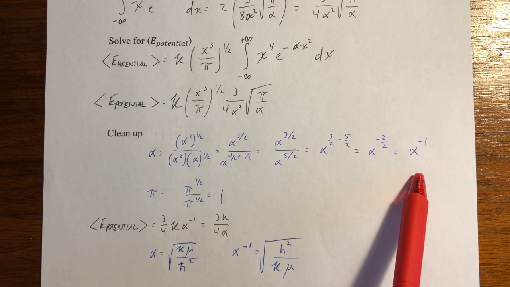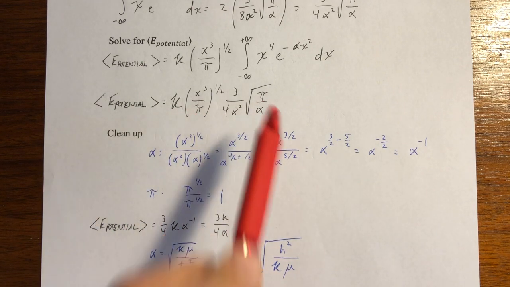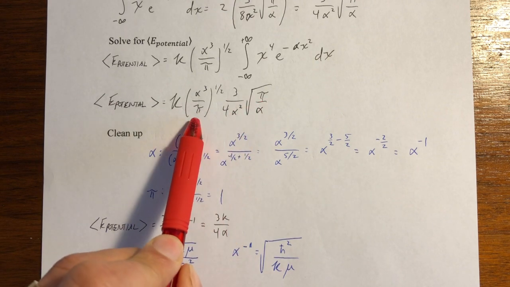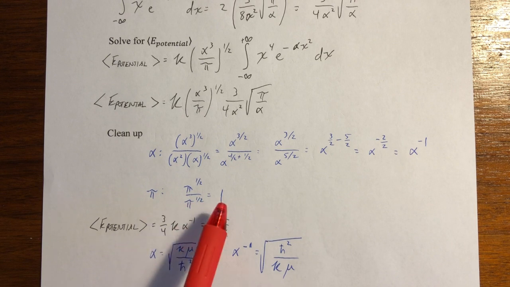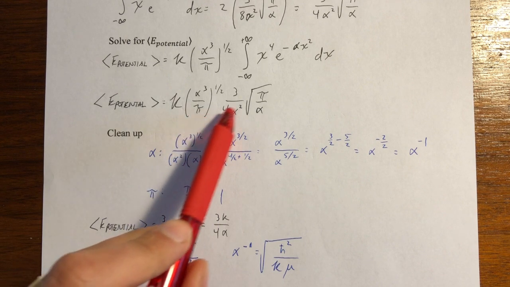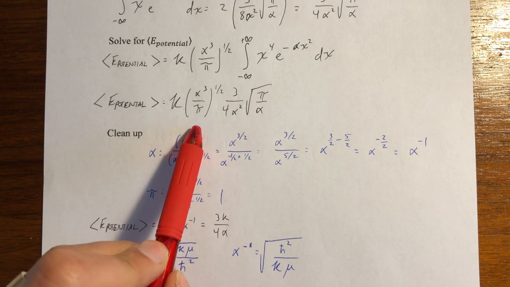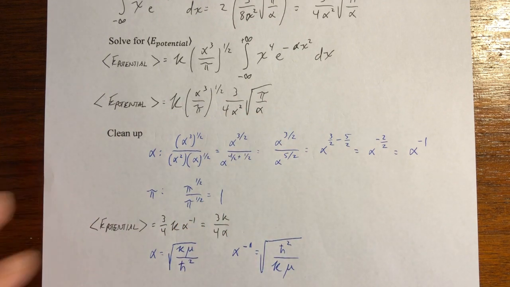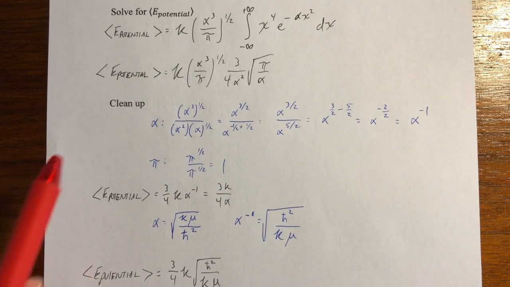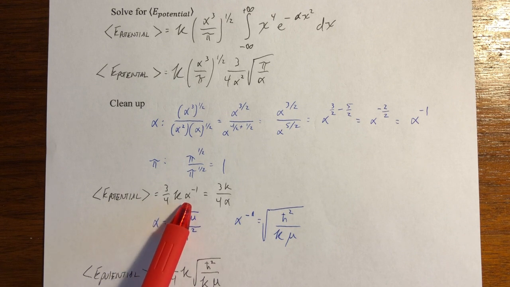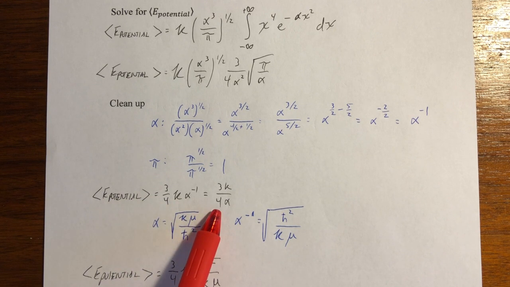We also have pi showing up in two places in our equation. That is nice and simple. We have root pi in the numerator, and we also have root pi in the denominator, and so those cancel with one another to give us 1. So overall, we can take the pi values out of this equation. Our alpha values simplify down to being alpha raised to the negative 1. So with these substitutions, we can find that the expectation value for potential energy is equal to 3/4 k times alpha raised to the negative 1, which is also a way of saying 3/4 k over alpha.